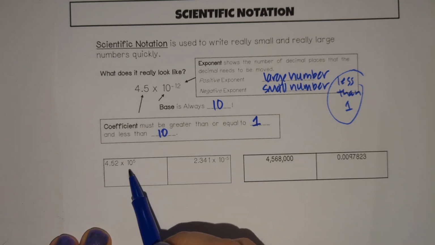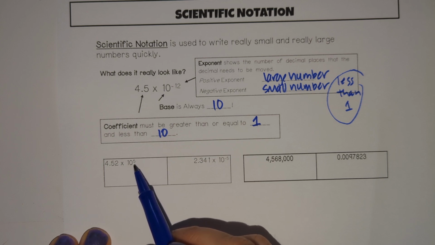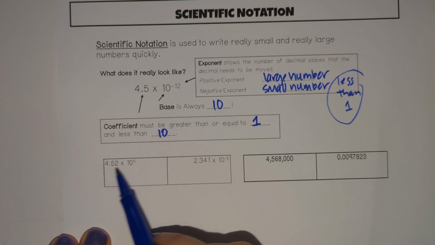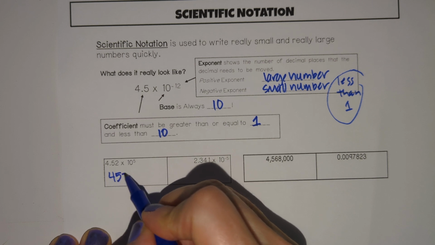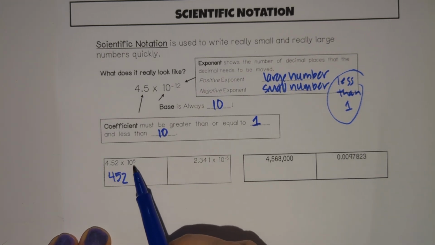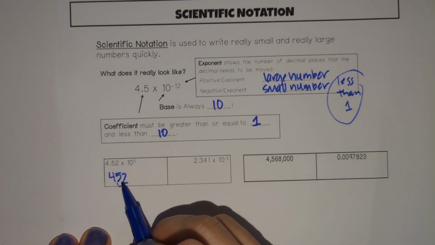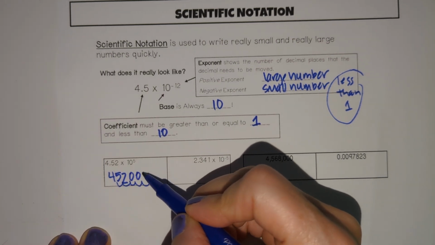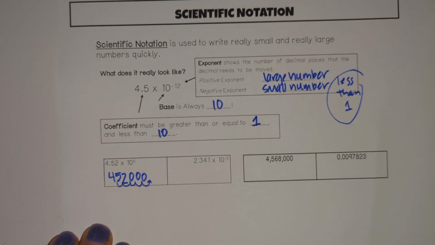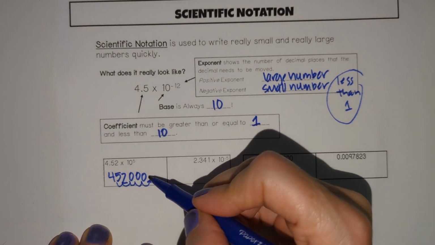So 4.52 times 10 to the 5th. This 10 to the 5th tells me this is a large number. It's going to be larger than 1, so I'm going to move my decimal to the right for this one. So I'm going to put my 452 kind of to the left there. And I want to move my decimal 5 places. So 1, 2, 3, 4, 5. And I'm going to fill in that space with zeros. So 452,000, right? My decimal goes at the back.